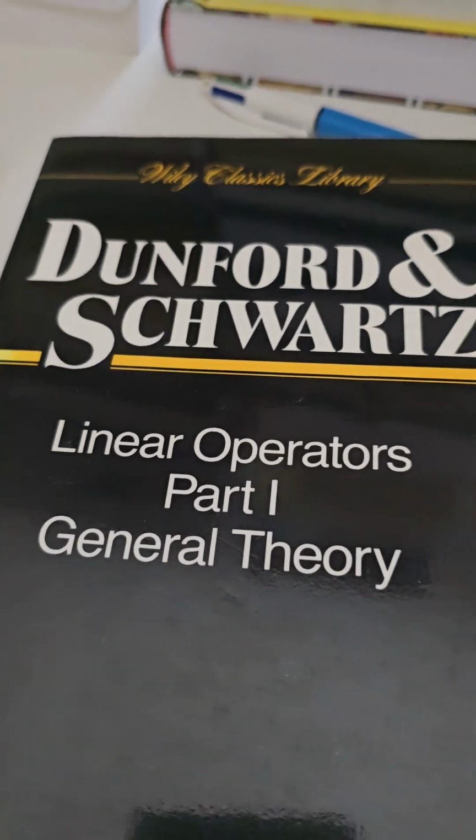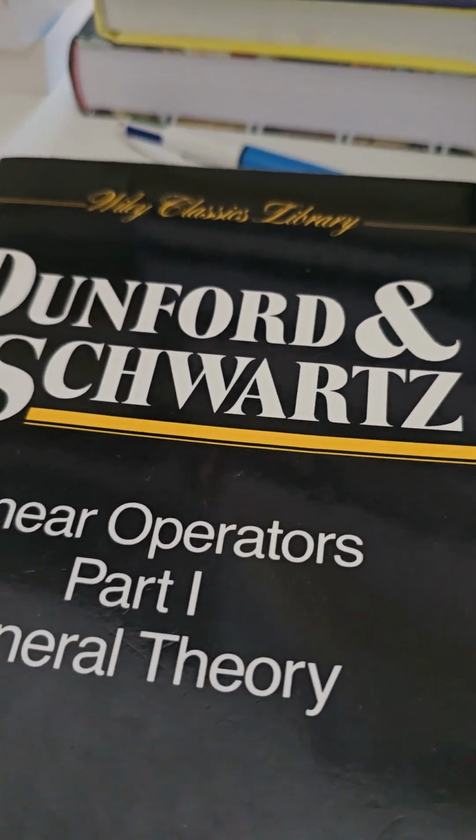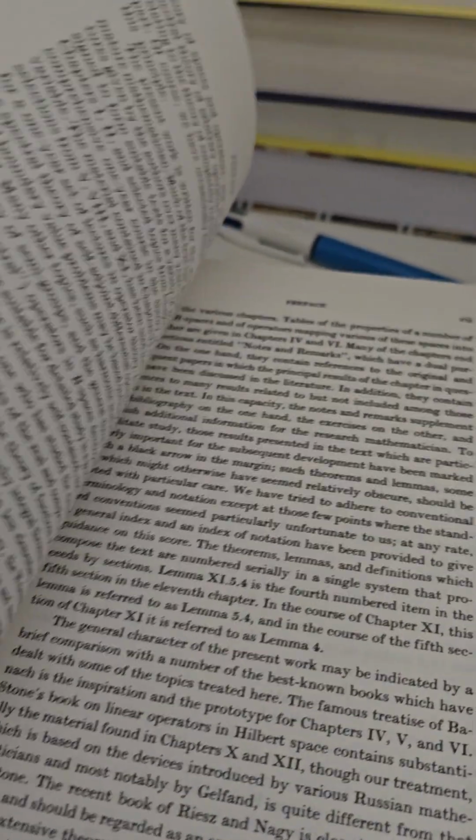Then we get Dunford and Schwartz, Linear Operators Part 1, General Theory. So this is a book on functional analysis and quite general functional analysis.